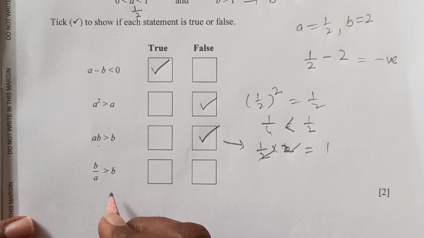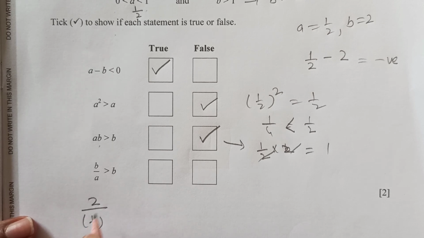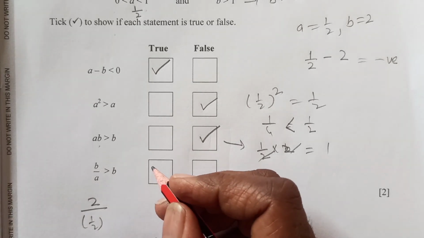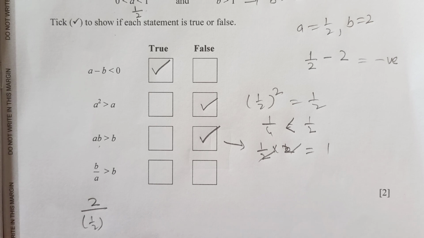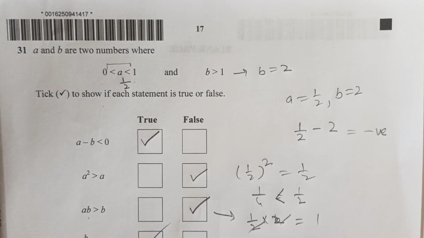And the last one we have B over A. B is 2, A is half. So that means 2 times 2, that is 4, is greater than B. B was 2, so which is true. So this statement is true. So that's it for this paper.